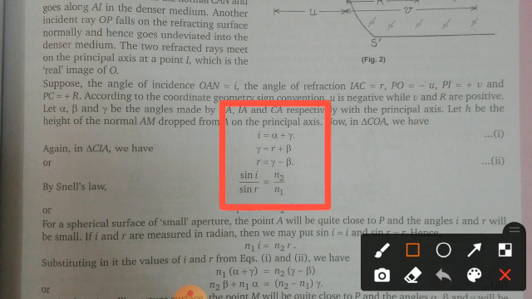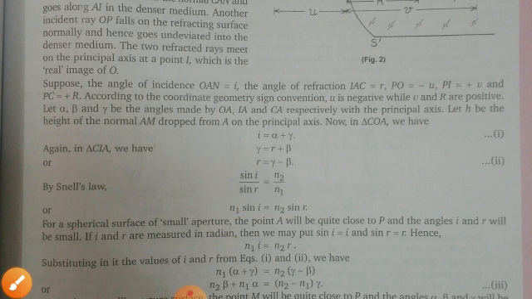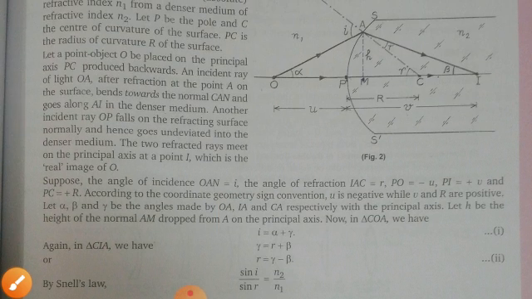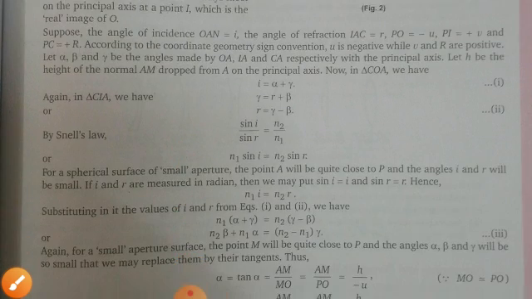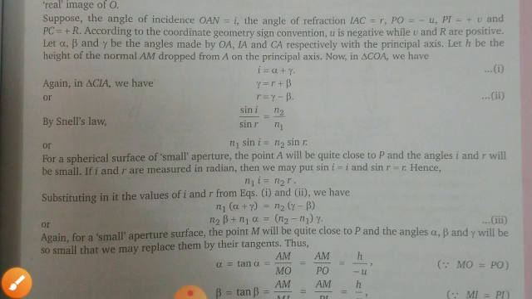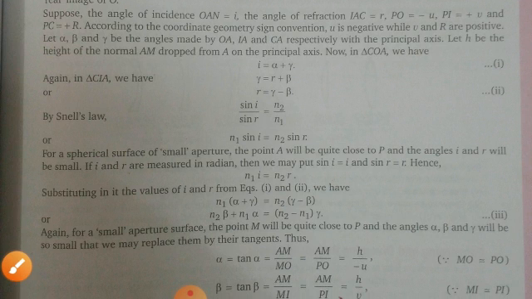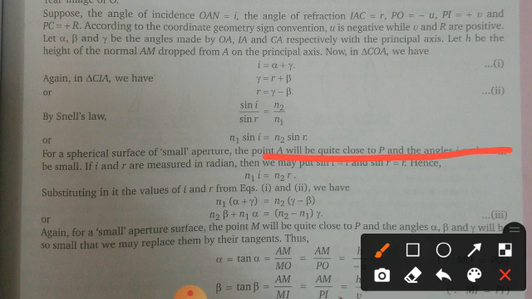So again, same thing we did here, applying Snell's law: sin I by sin R equals N2 upon N1, or you can write N1 sin I equals N2 sin R. Now for a spherical surface, if the aperture is very small, what happens in that case? The point A comes closer to the point P, and the incident and the refracted angles will also be very small when the point A comes close to the point P.